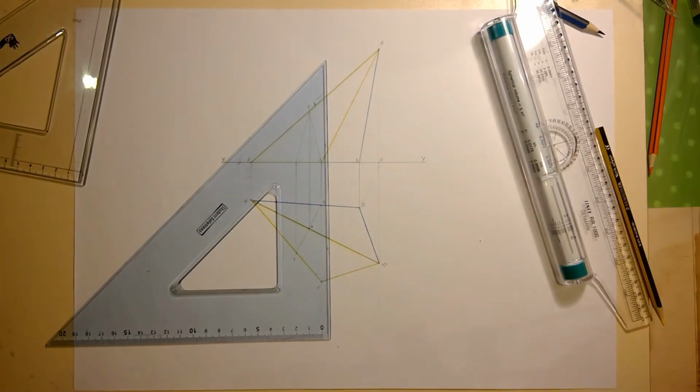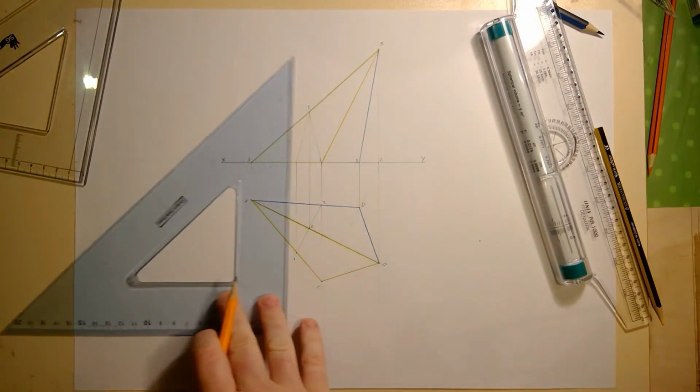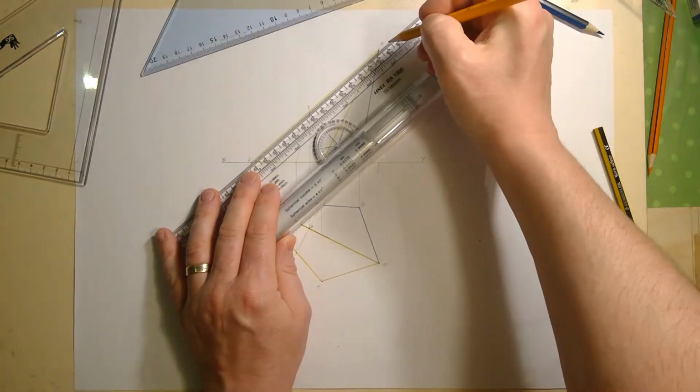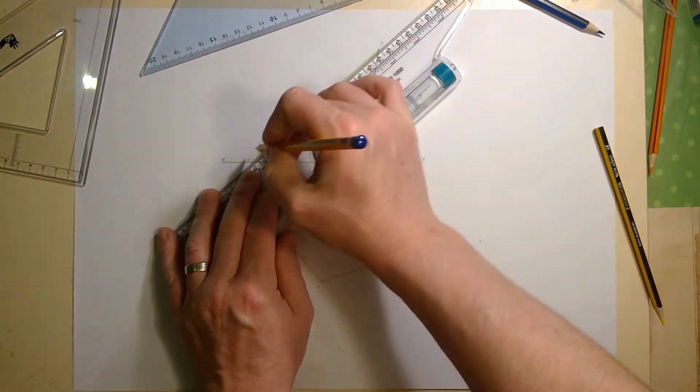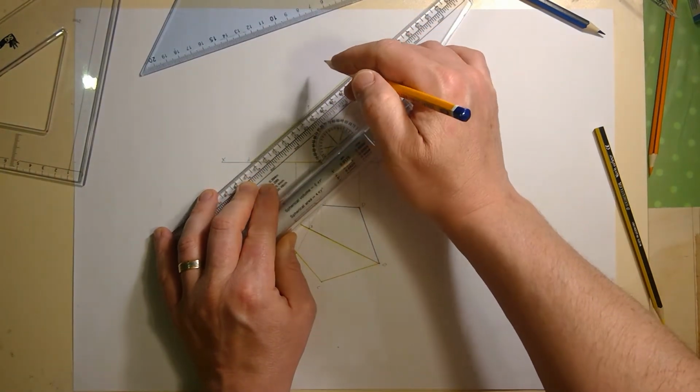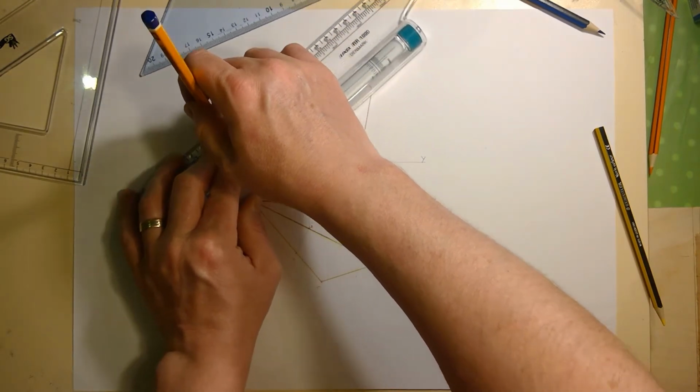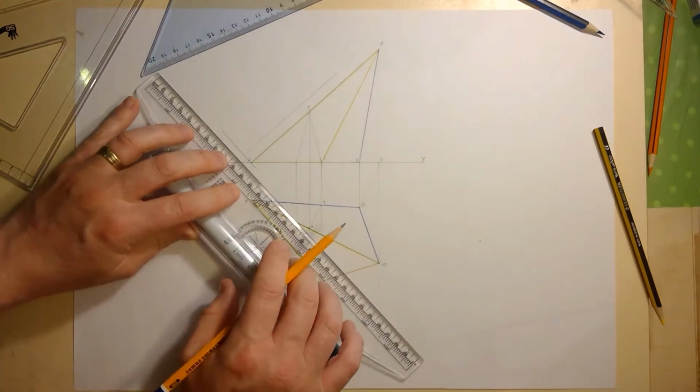Okay, so now I'm going to go ahead and find my auxiliary plan, working off the elevation. So that is still my line of intersection along that line AB. So I'm going to draw a new XY parallel to it, and then project 90 degrees to that.